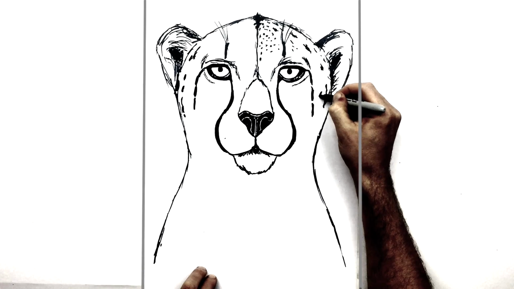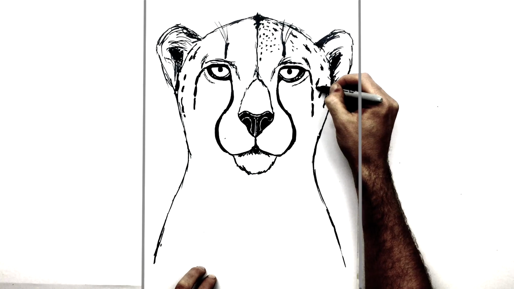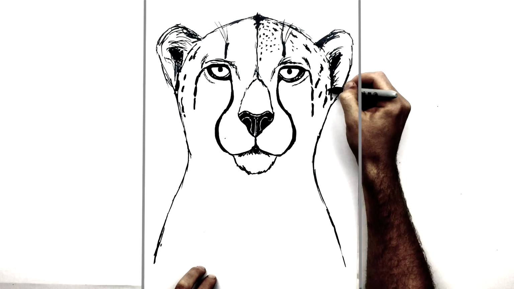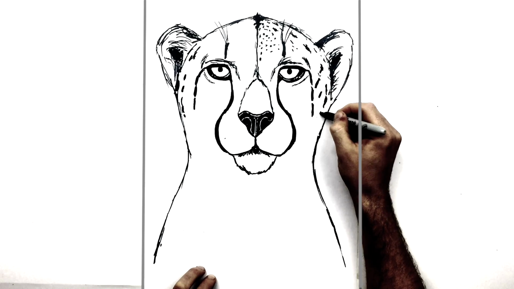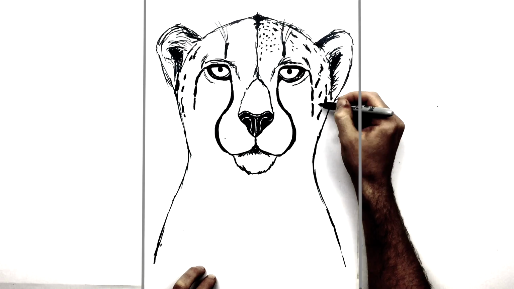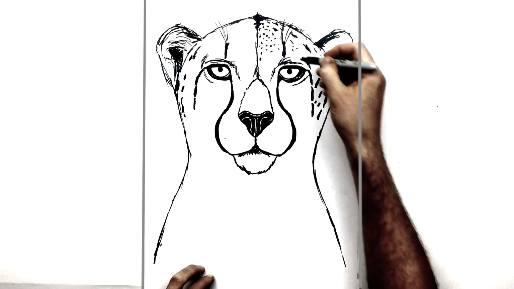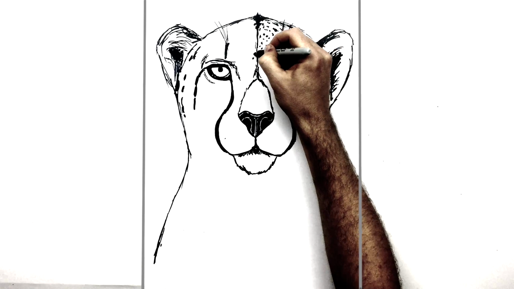And they don't have to be perfect circles. They're just general sort of dots and dashes, I guess. And they get bigger as we go down this way, like so. We'll do the smaller ones on the middle of his head up here.